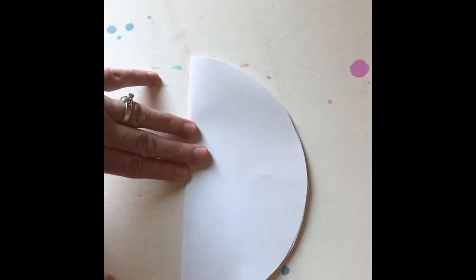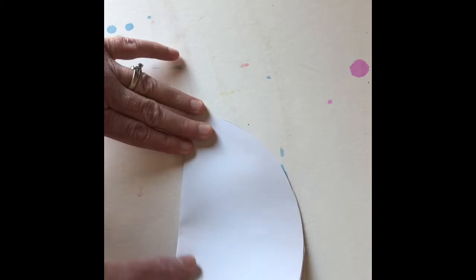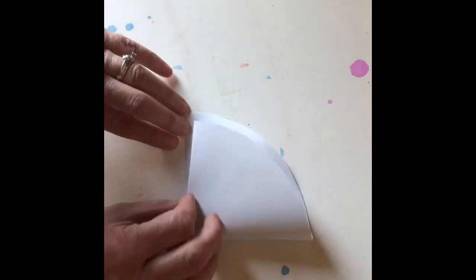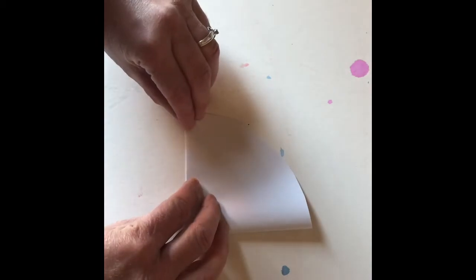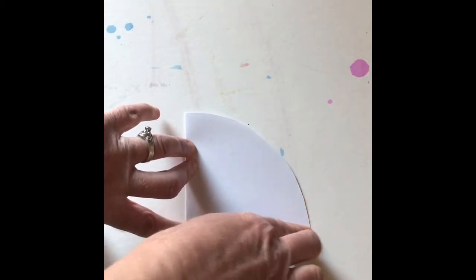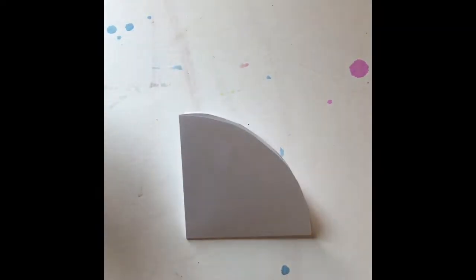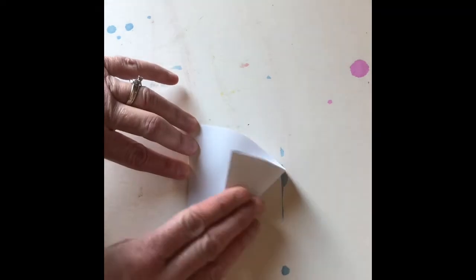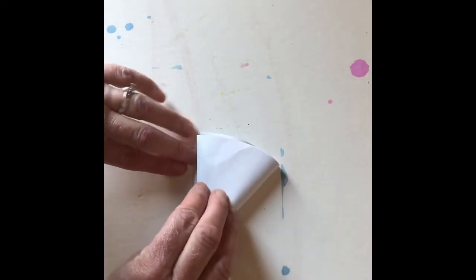If you want a less complicated design, you're going to fold this into quarters. So I'm just going to pick this up and fold it as precisely as I can. And if you'd like to make a design that's a little more complex, you can fold this one more time.